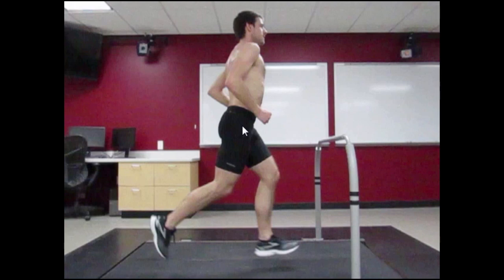And we also know that the amount of vertical displacement of the center of mass is related to the amount of running economy the person displays, such that a certain amount of vertical displacement is expected and normal. But if it becomes excessive, then we get concerned about the person showing poor running economy.